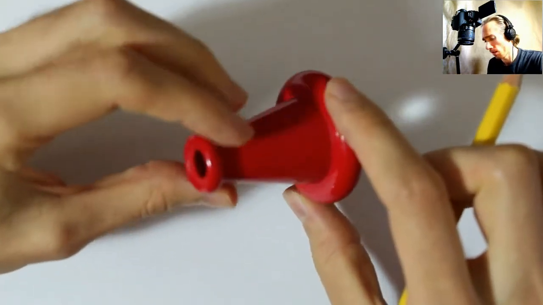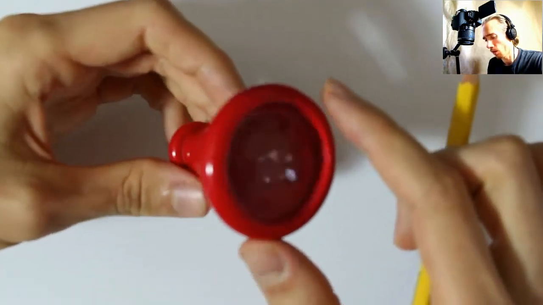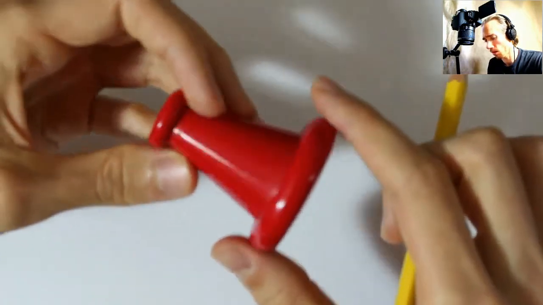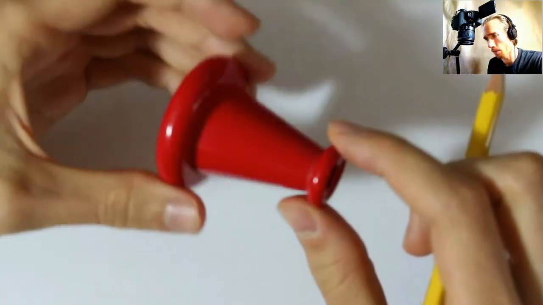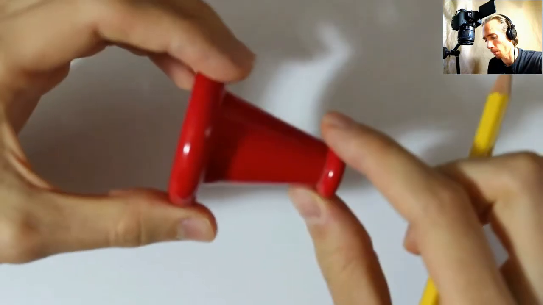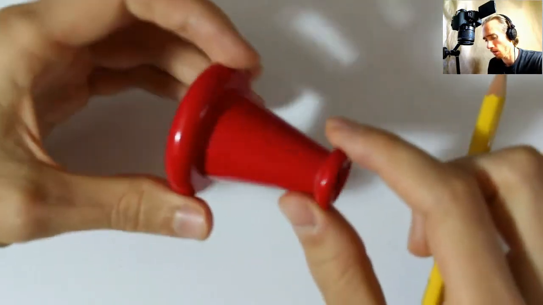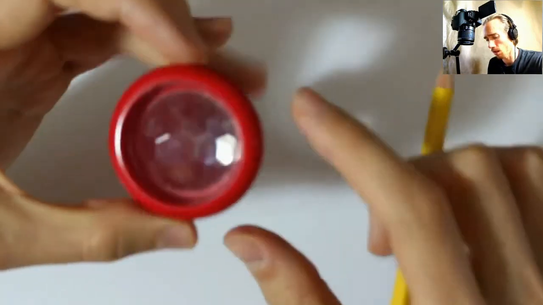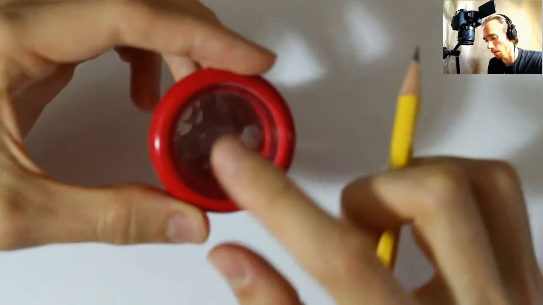I'll show you how to draw something that's a step up from a primitive object like a shape or just a basic cone. This has curves to it around the edges of the cone, and also this faceted lens type thing.